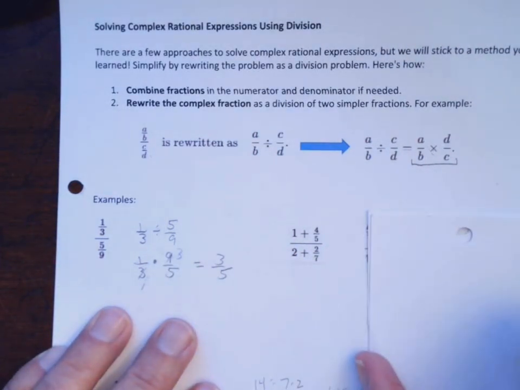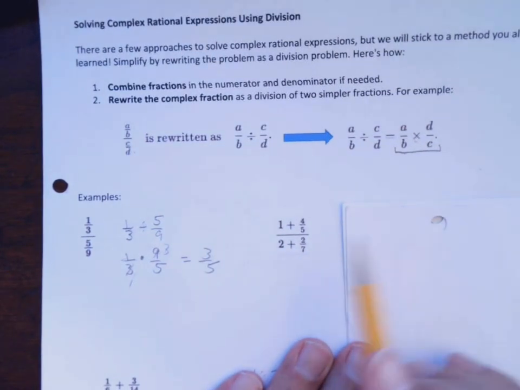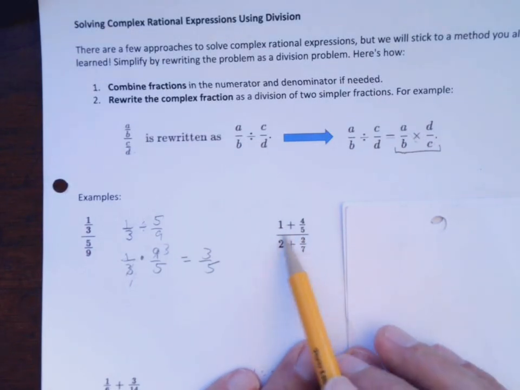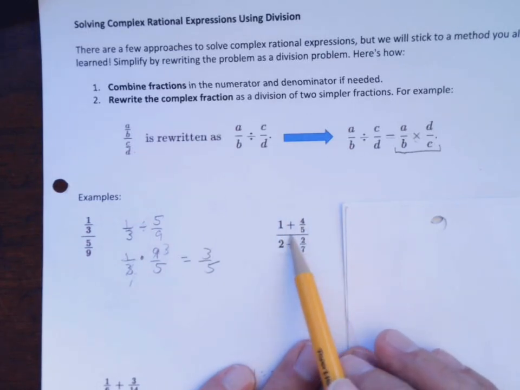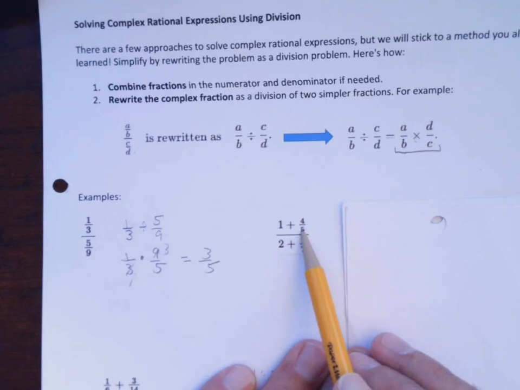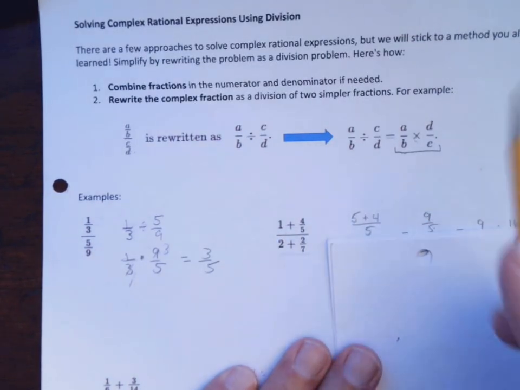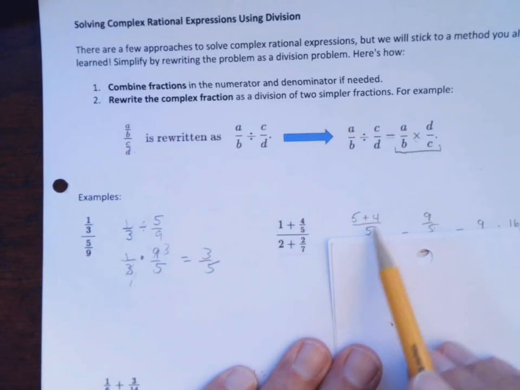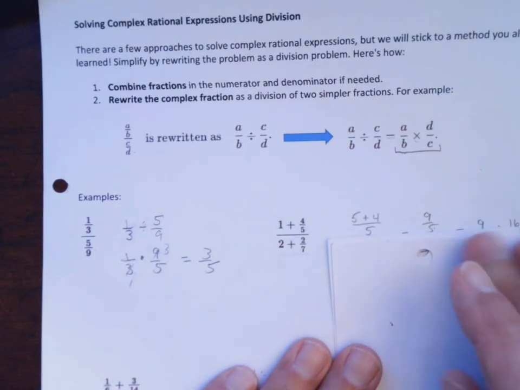A slightly more complicated case would be this, where I've got two numbers, one a fraction, one a whole number, and in order to use this method, I need to get this into a single fraction and this into a single fraction. Well, all I have to do is get a common denominator, and I can combine the numerators. So the common denominator is 5. So if I multiply the 1 by 5 over 5, the common denominator, what would I end up with? I would end up with 5 plus 4 over 5, the common denominator, which would then simplify to 9/5.